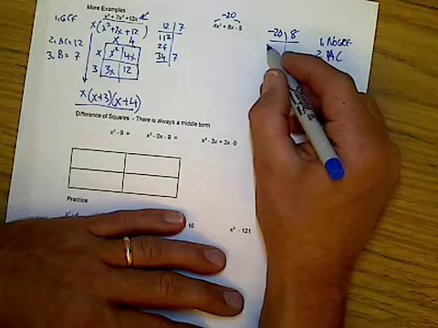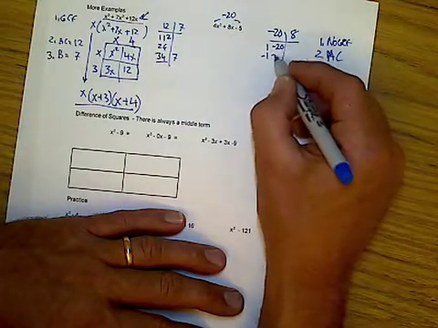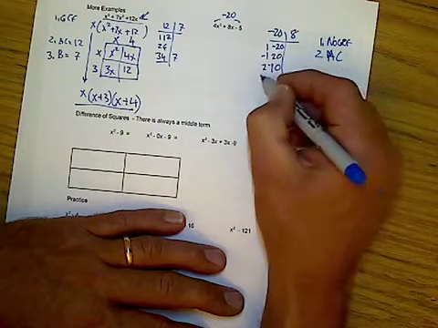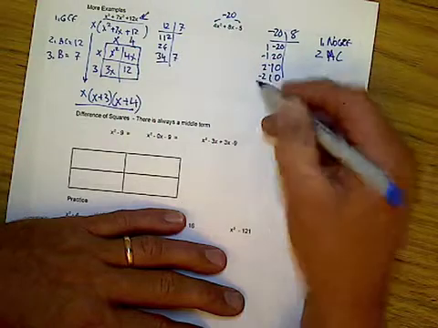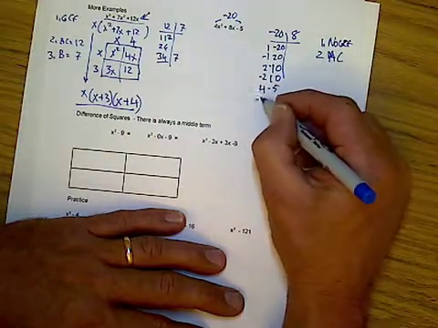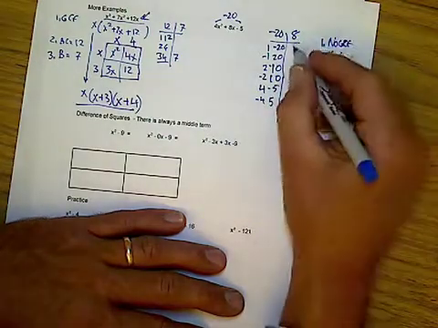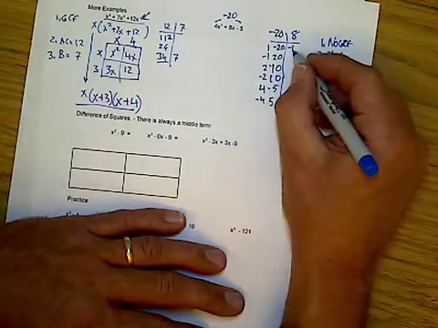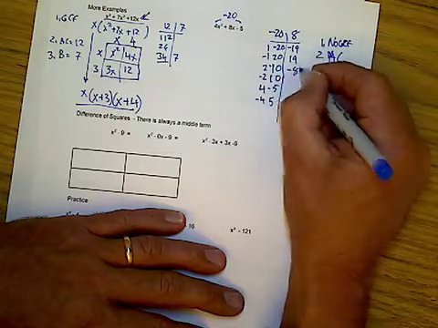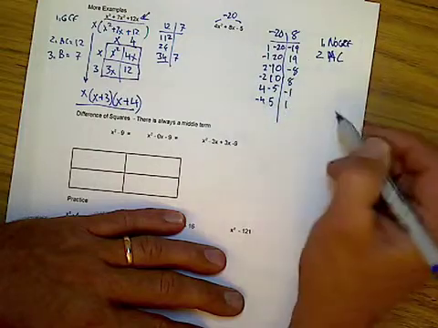And let's see, so that's going to be 1 and negative 20, negative 1 and 20, 2 and negative 10, negative 2 and positive 10, and 4 and negative 5, and negative 4 and positive 5. All those are factors of negative 20, different factor pairs. Negative 19, 19, negative 8, positive 8, negative 1, positive 1.